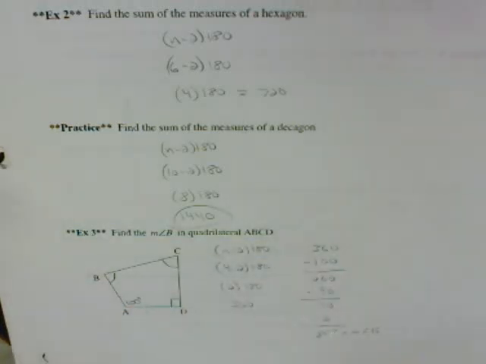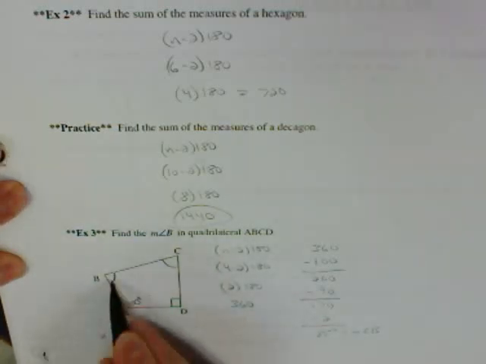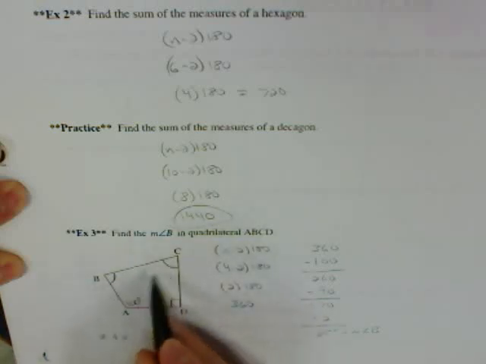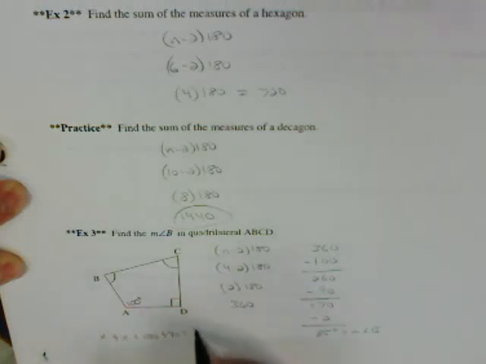And you could have also used algebra here if you're an algebra person, because you could have set up x for your unknown, another x because you know it's going to be equal to itself, so you have another x there, plus the 100, plus the 90 equals 360. You combine like terms and solve, you'd get your same 85 degrees as your answer.